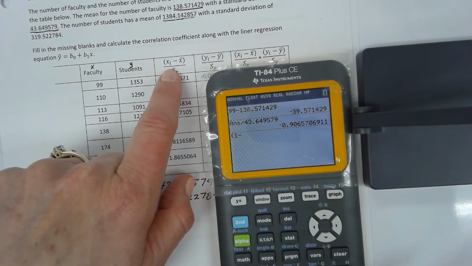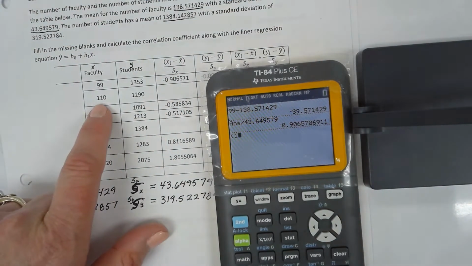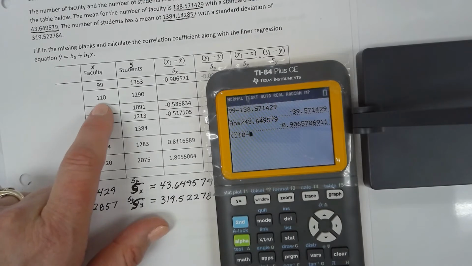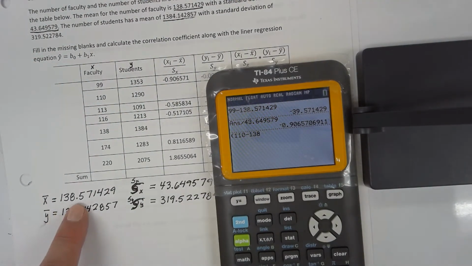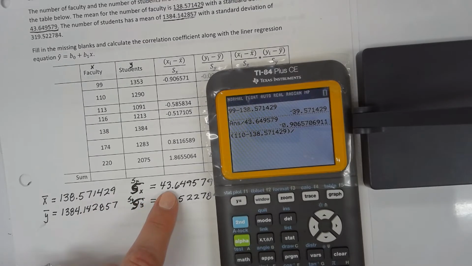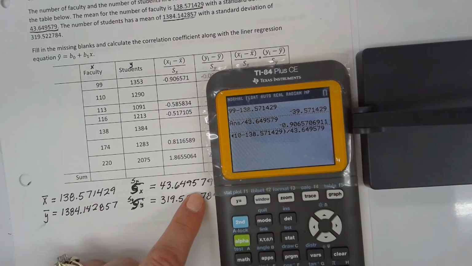So open parentheses, then put in 110 minus the mean of the x, so 138.571429, then close parentheses, then divided by the standard deviation, 43.649579, and then enter.